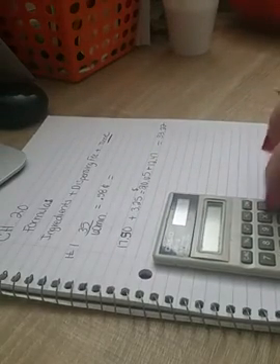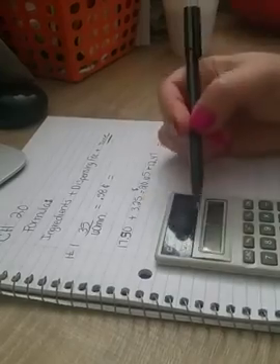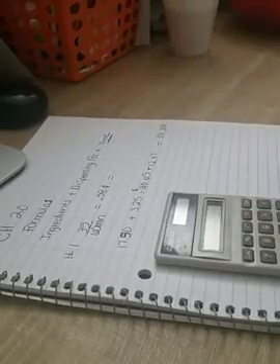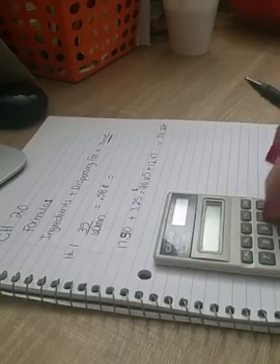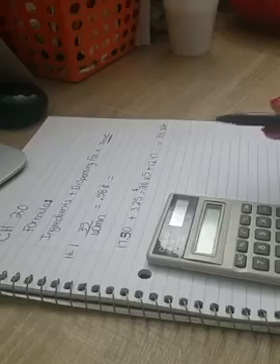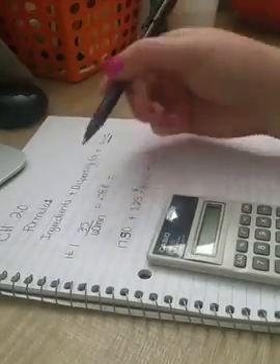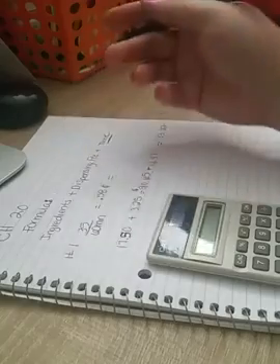35 divided by 60 minutes. So it rounds up to 59 cents. Okay, so if it rounds up to 59 cents times 30, you get your 17.70. For the most part, half of 35 is 17.50.